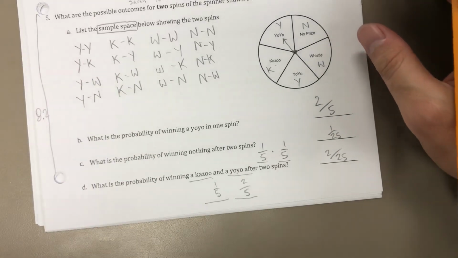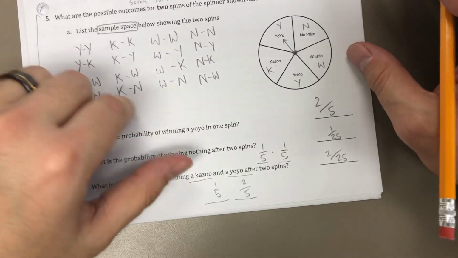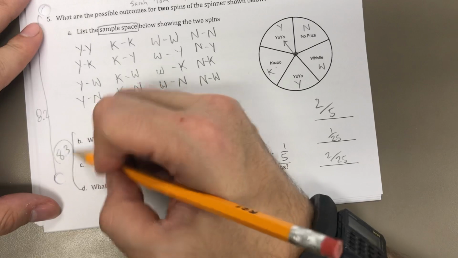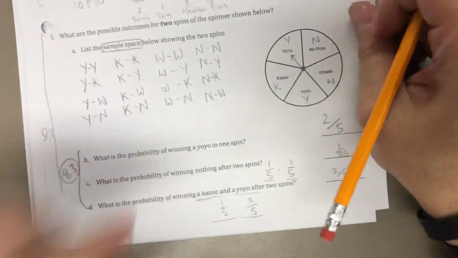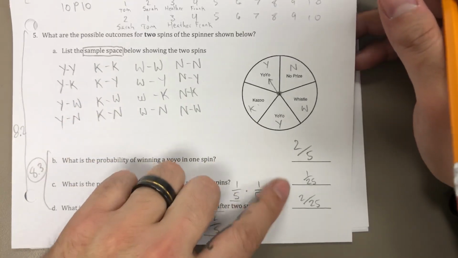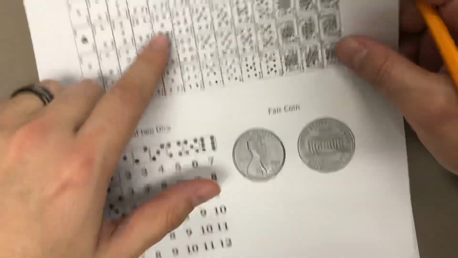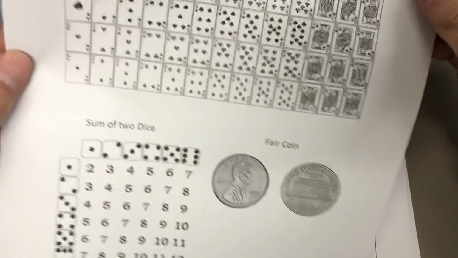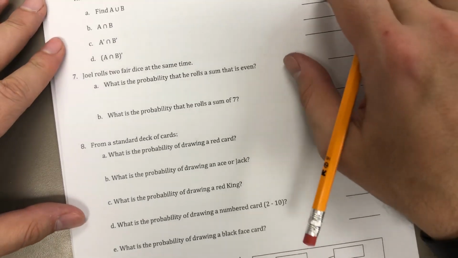All right, so that's number 6, putting together data and a sample space, and also some 8.3 stuff, because that's probability. I apologize for going a little out of order, but if you need some reference with the probability stuff, that's going to be in the next video when I tackle number 7 and number 8. I'll do those in the next one because we're going to need the little sample cheat sheet for the standard deck of cards, the fair coin, and the sum of 2 dice. So I'll keep all that on the next video.